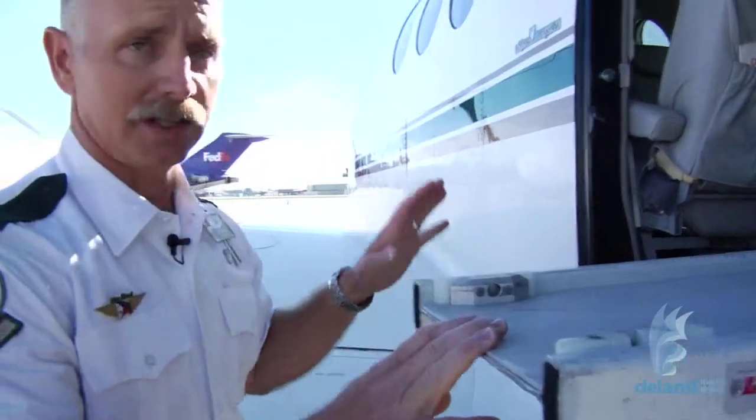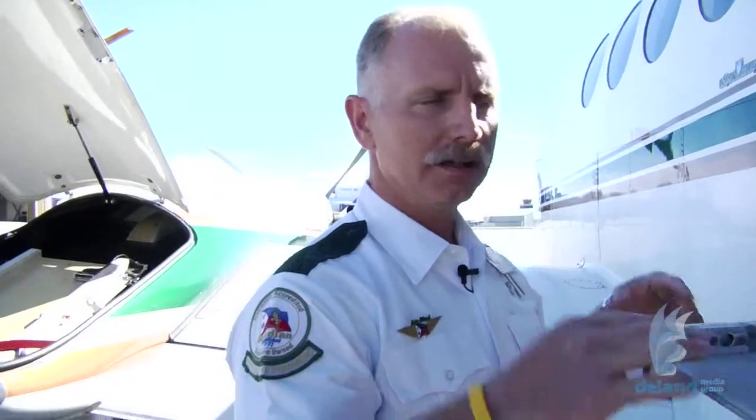This particular plane is a King Air. It's a Beechcraft King Air 200C. The C means it's a cargo plane, which explains this big door. Most normal airplanes don't have a cargo door. They only have a passenger entry door. This one has a passenger entry door built into the cargo door.